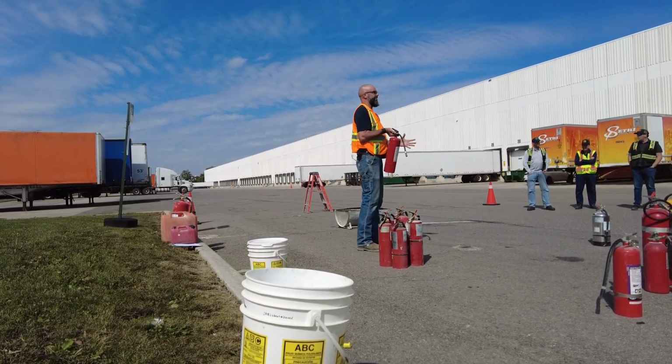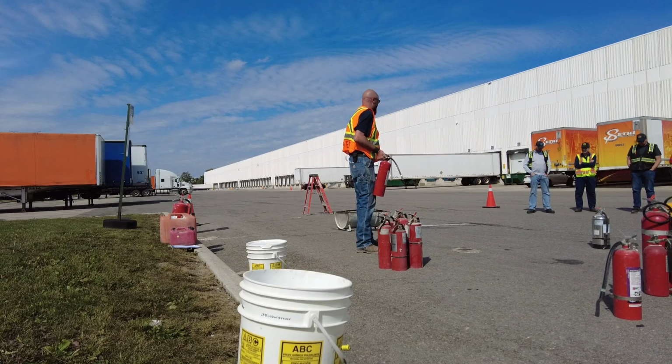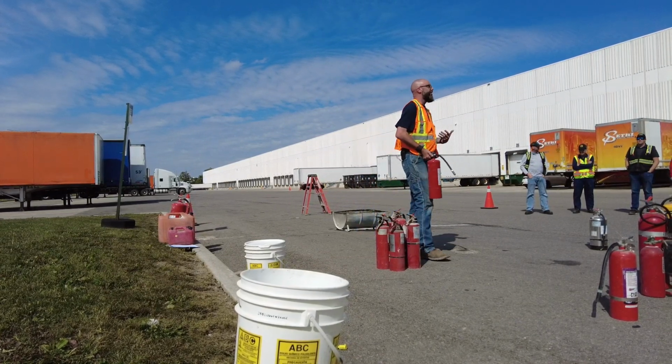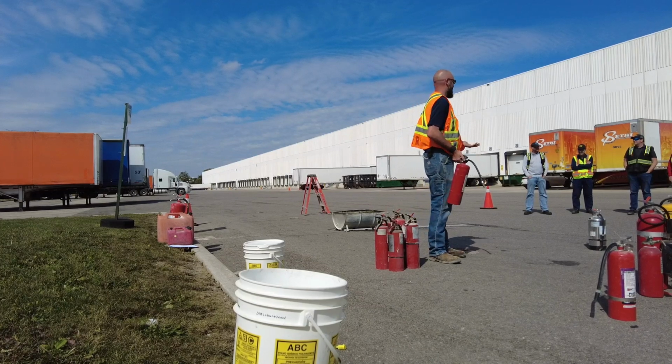Basically what you want to do is take the chemical in here and create a blanket over whatever's burning so that it can't get any oxygen. When it can't get any oxygen, the fire goes out.